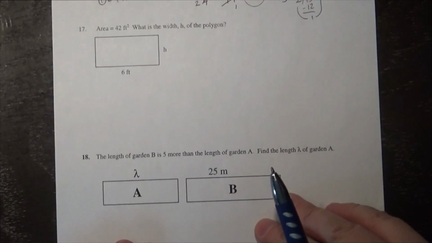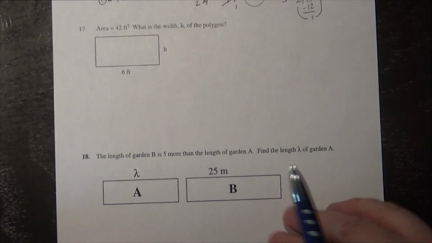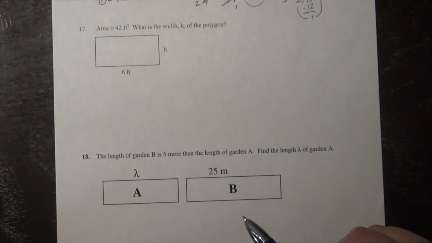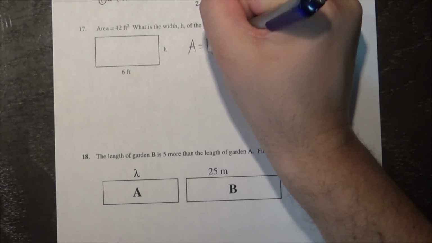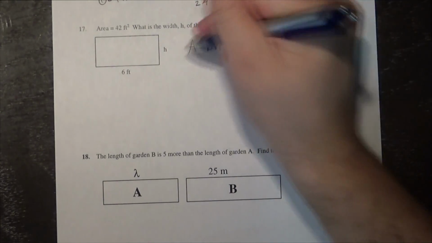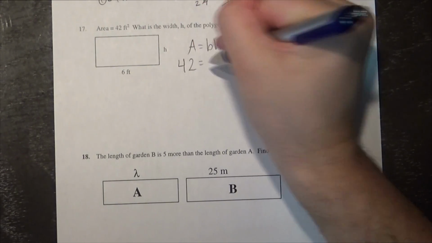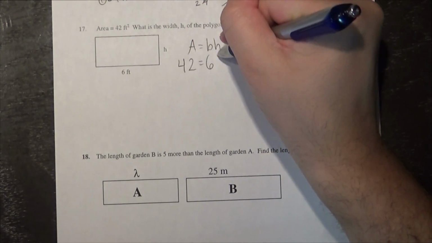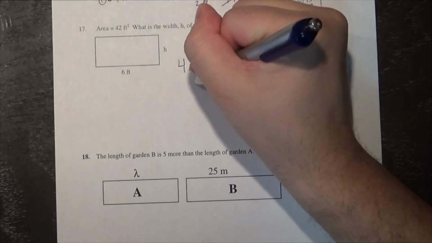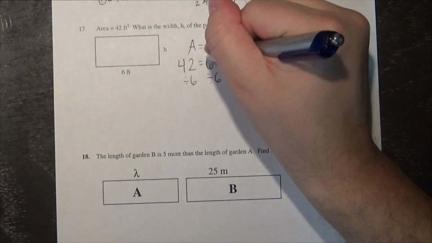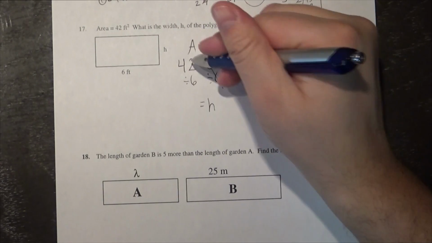Let's go ahead and take a look at number 17. Here we have an area of 42 feet squared. What is the height of the polygon? So we use the same formula. Area equals base times height. I know the area is 42 square feet. I know the base is 6, and I don't know the height. All right, so I have to divide by 6, which I can do. This cancels out. I have h over here.